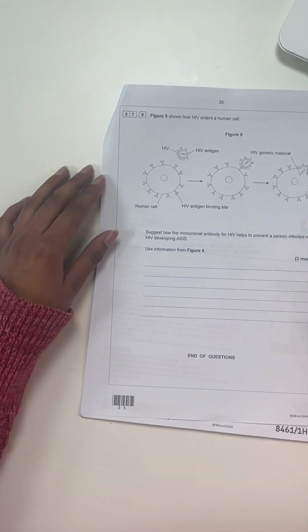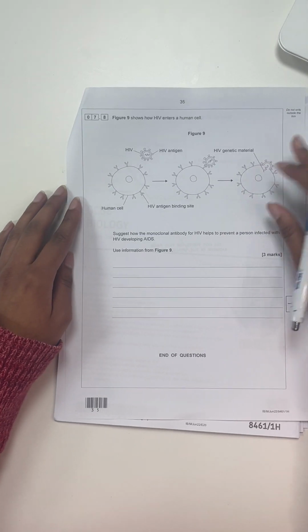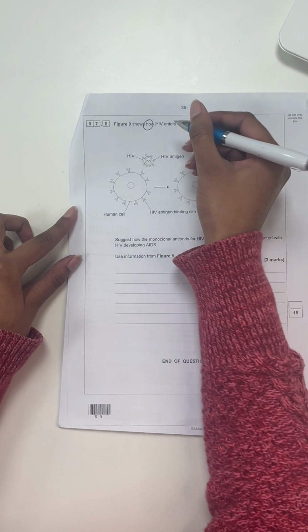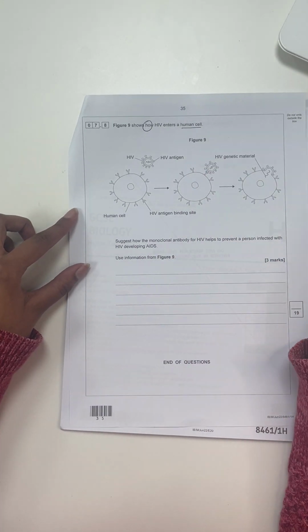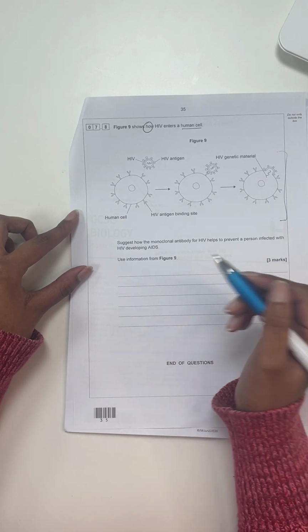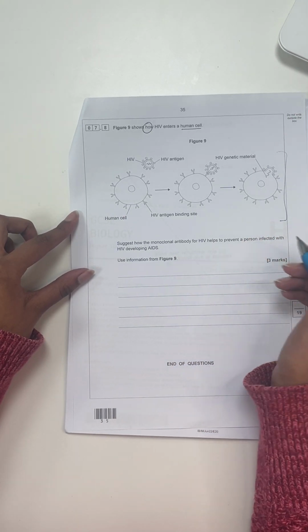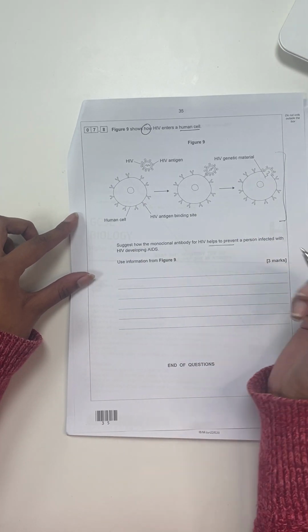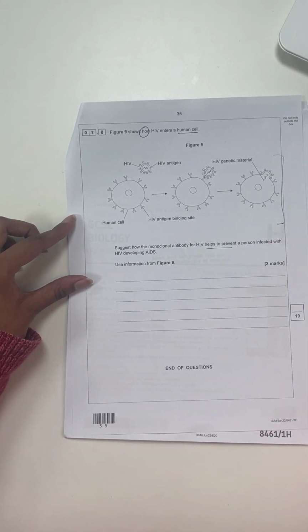And for the next part of the question, we have figure 9, which shows how HIV enters a human cell. And we have the diagram here, and it says, suggest how the monoclonal antibody for HIV helps to prevent a person infected with HIV developing AIDS. So helps to prevent it.